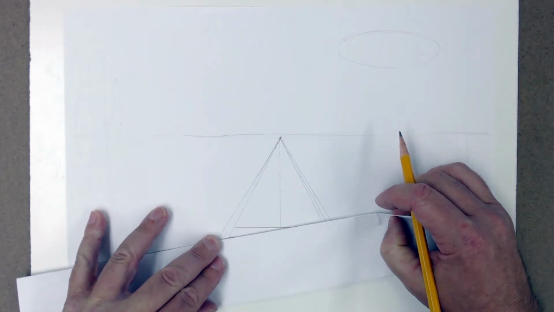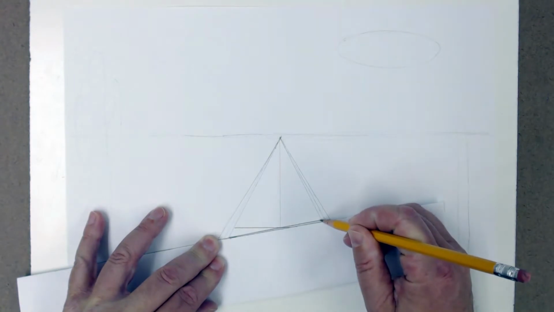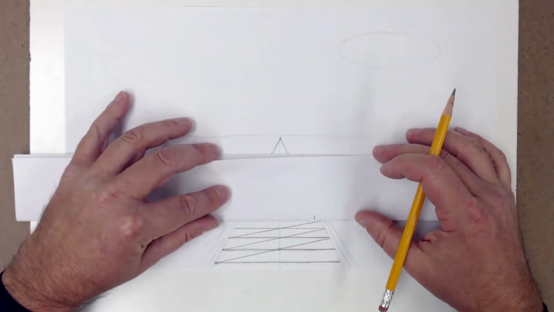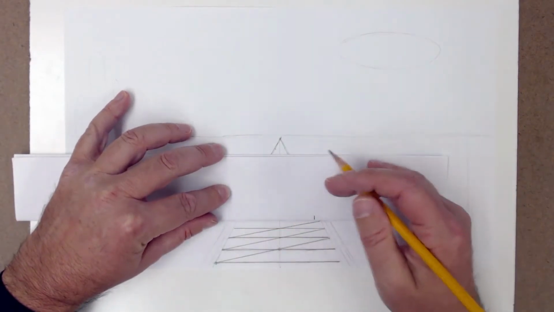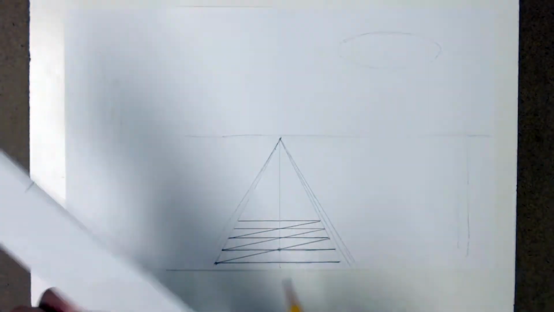Here to the middle and beyond. And you see, that's where my next one is. And I just keep going like that all the way down. So here, I'll do it a little bit quick without talking.